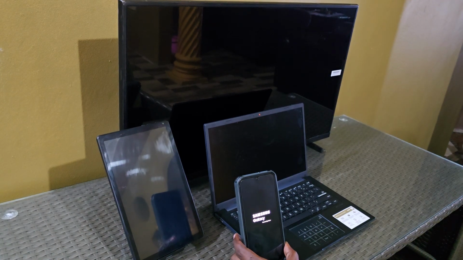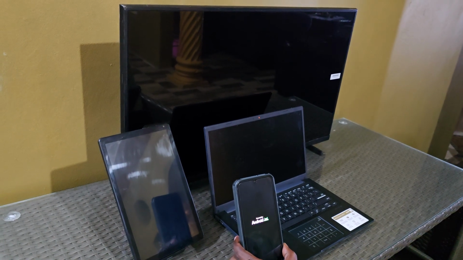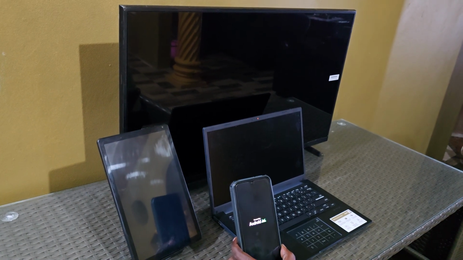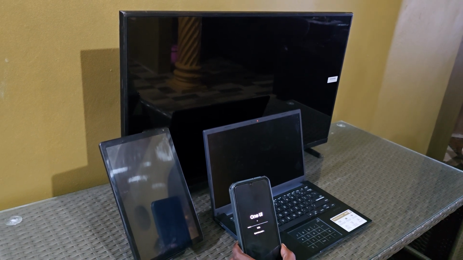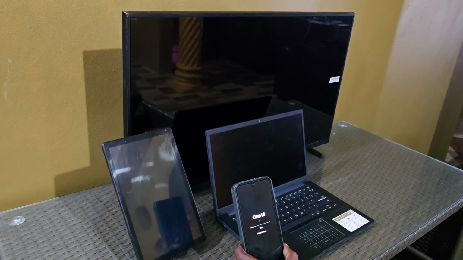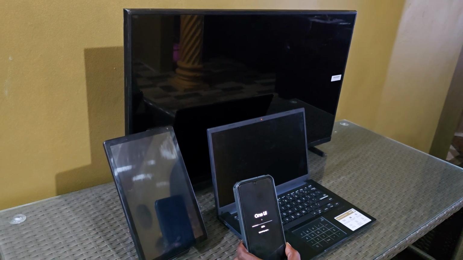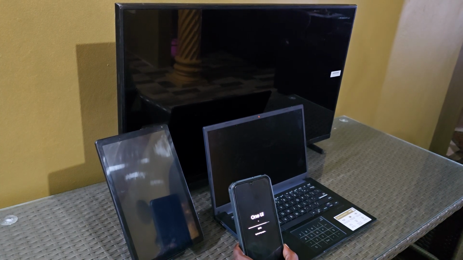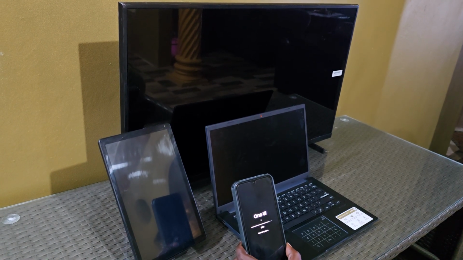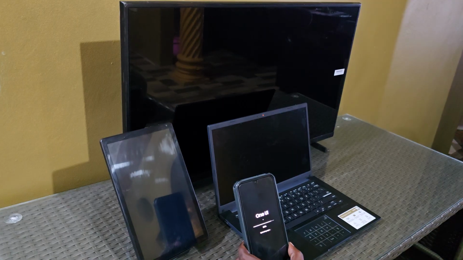Please do not quit on the first try, as you may have to try several times. The device should come back up fully, and you should be back in business, fully up and running. So that's it for the black screen fix as it relates to your smartphone. As you can see, this one is loading. Let's give it a few more minutes and it should come back up completely.